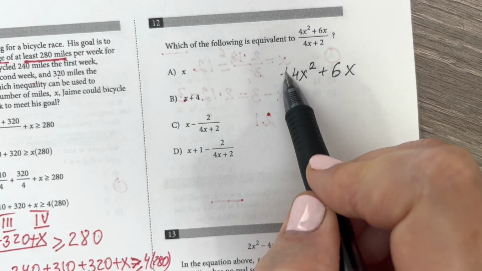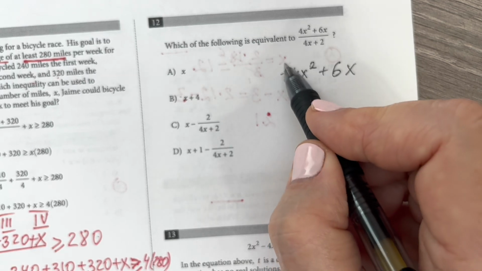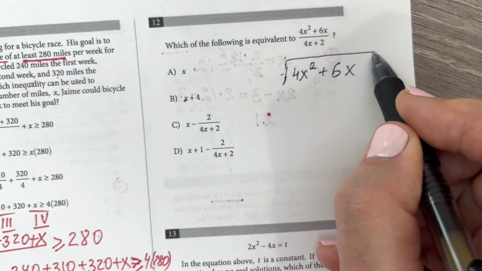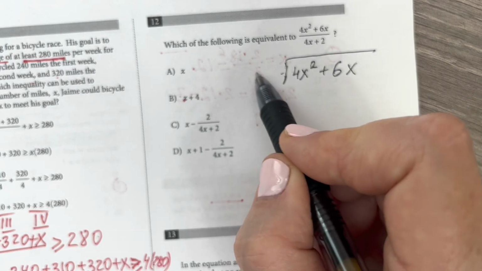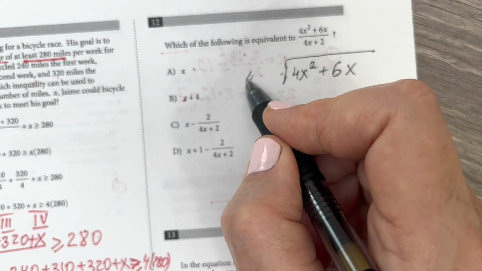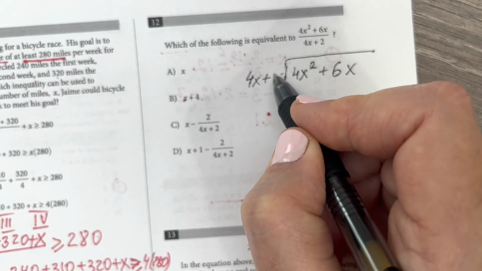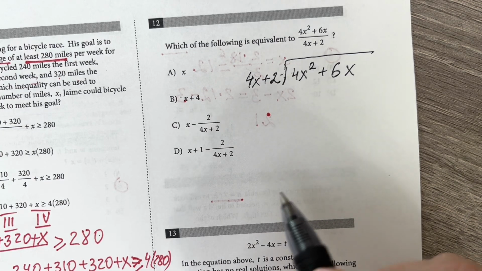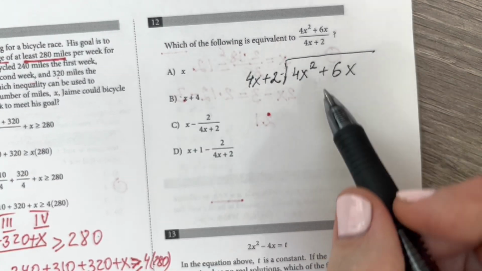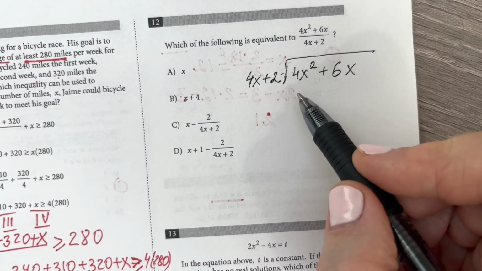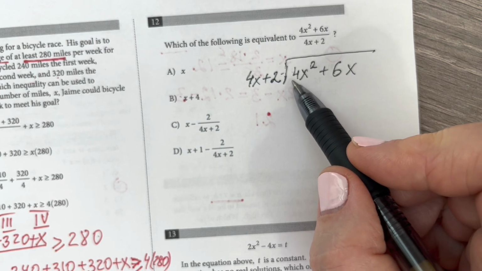We're going to divide it by 4x plus 2. So how we were doing it, what we learned in school. Look at the first term.